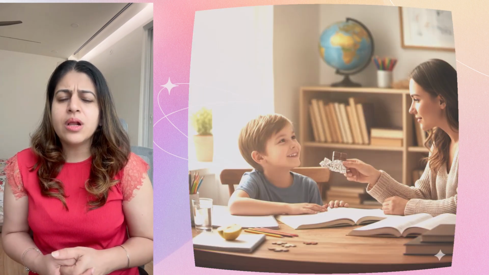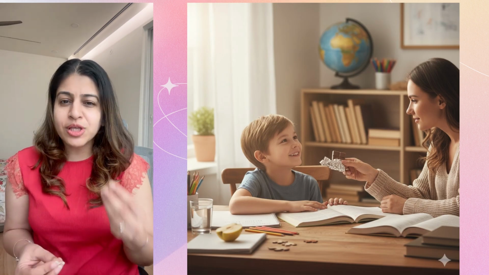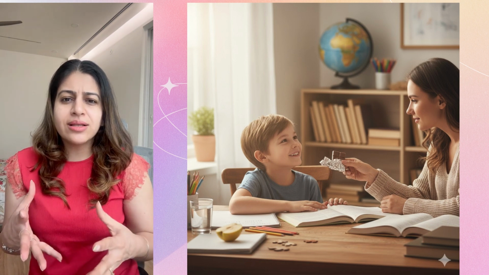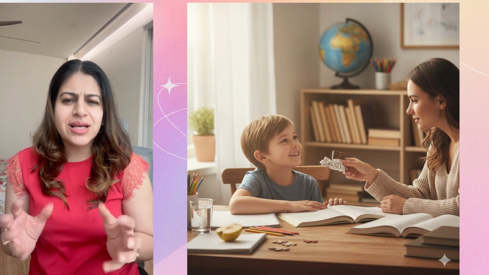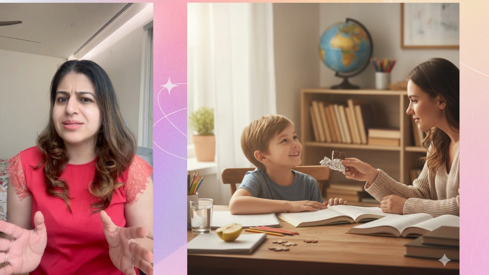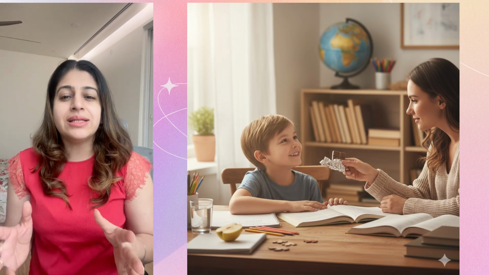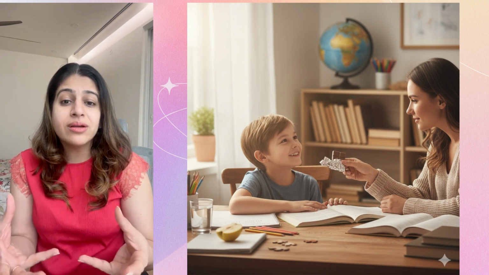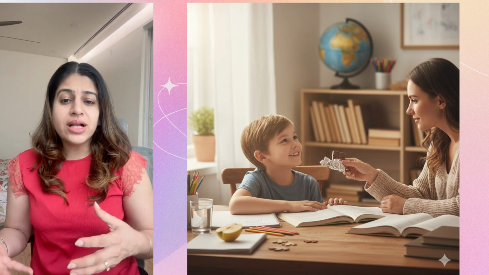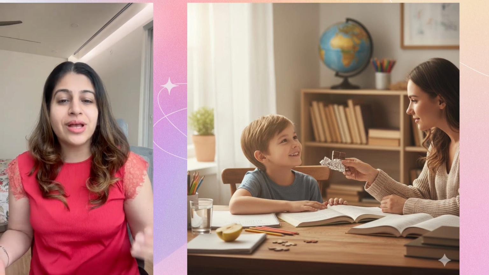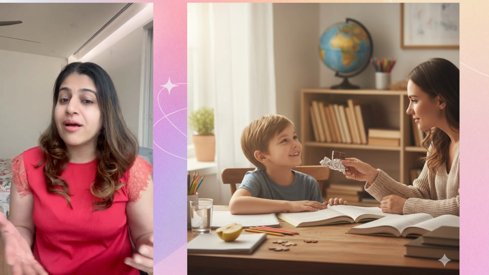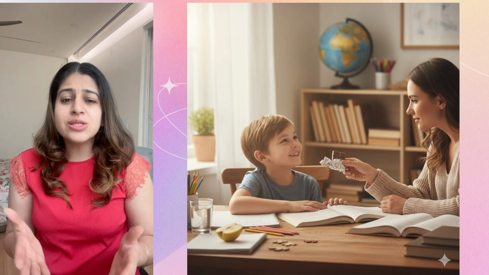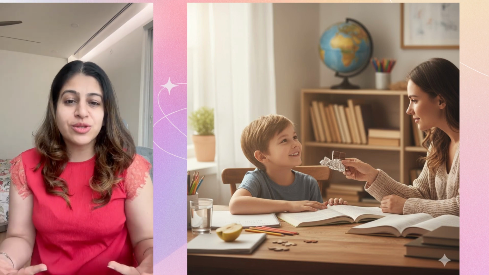For example, when your child studies, you give them a chocolate as a reward. So the child thinks, oh wow, I'm getting a treat. I think I made my mom happy by studying. Let me study daily then. So here what you have done, you have rewarded them for a good or desired behavior. Now the child will again try to show you that desired behavior in order to get another treat from you. Hence, we have given a reinforcement to the child.